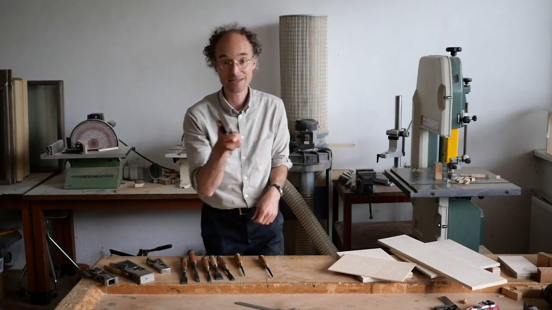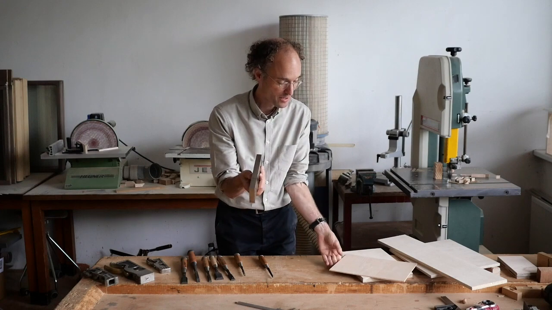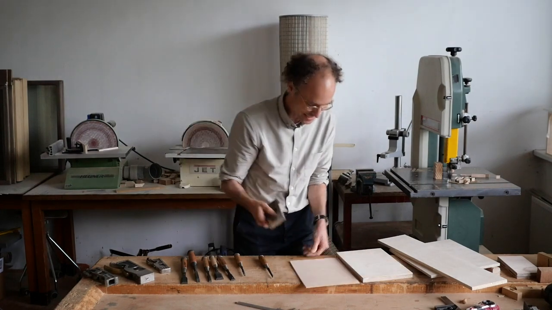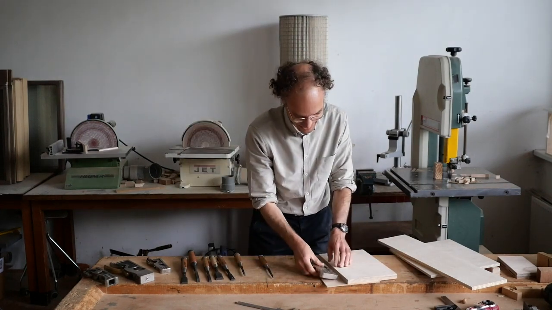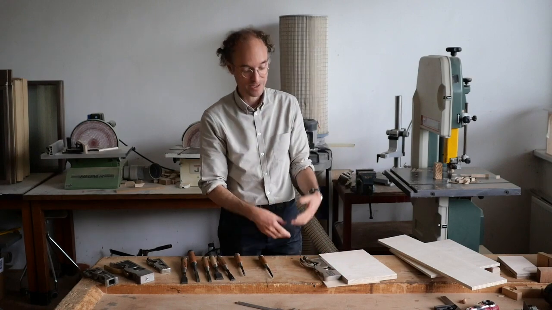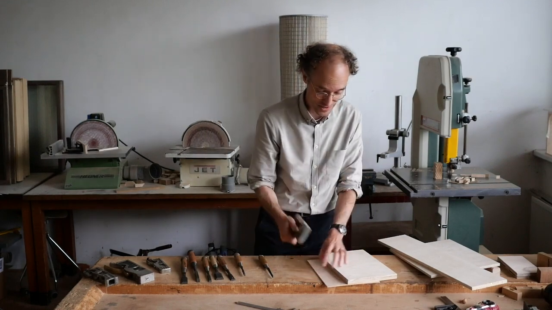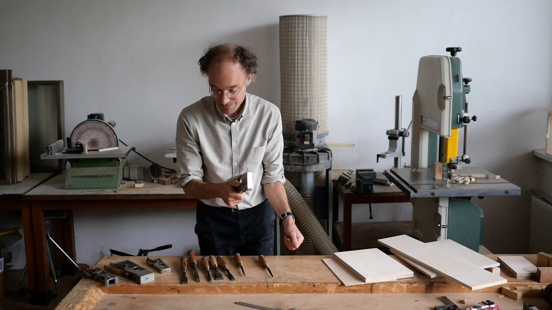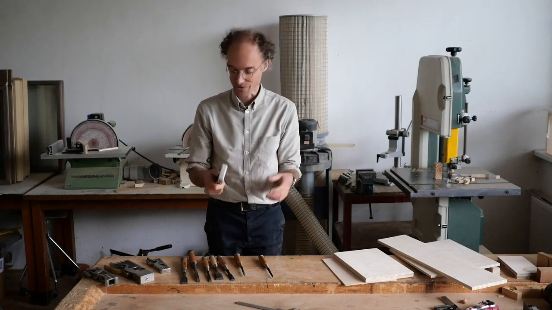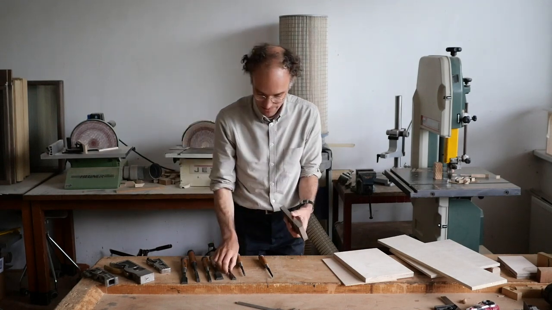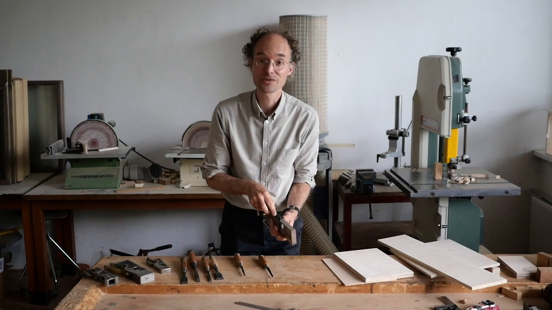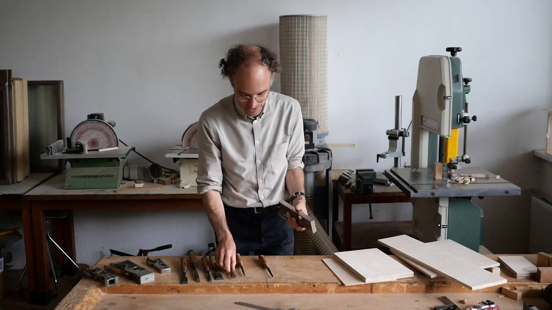And here again the same. This is 18 millimeters. Again, a strange measurement. But if I check, indeed, it's the same thickness. So this was three quarters of an inch, and it corresponds to one of the chisels I have.